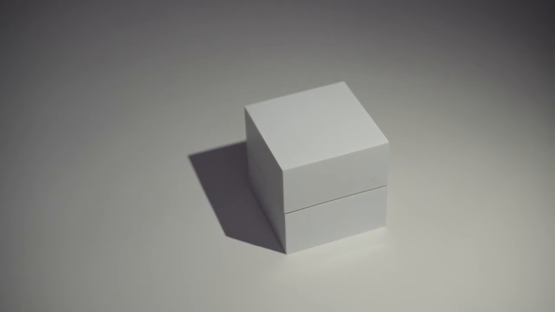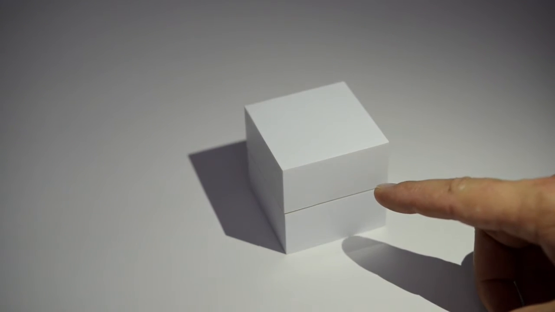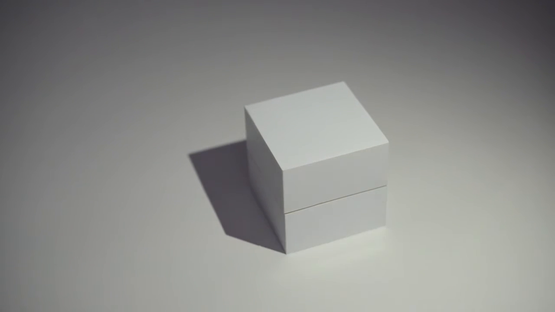So what you see is we have a clear area that is the brightest, then one that's a little bit darker, and then one area that is in shade.